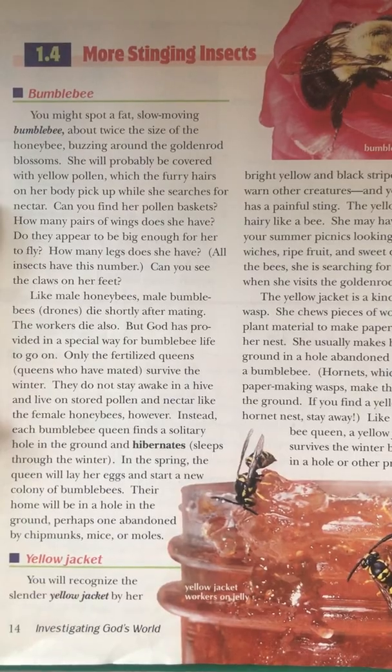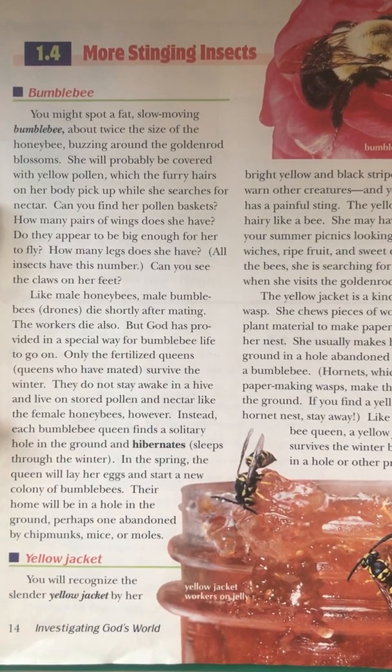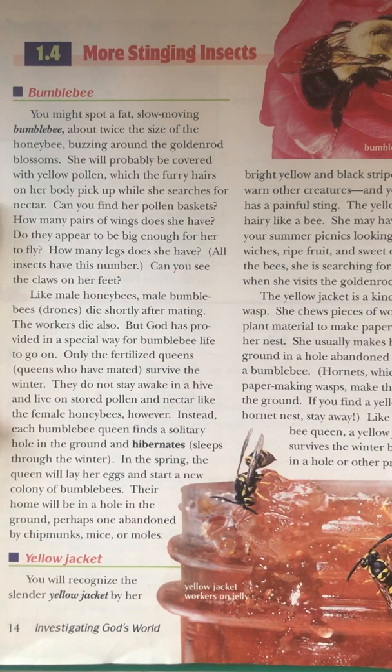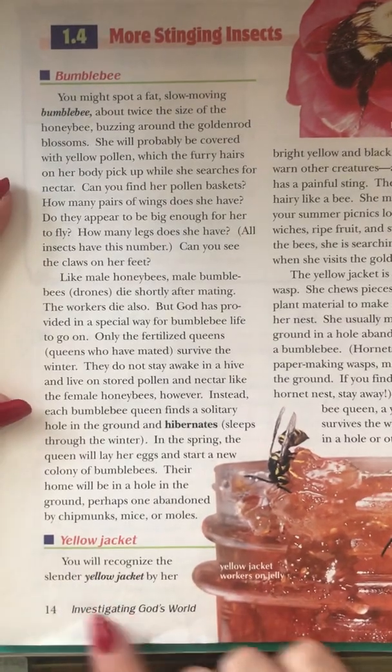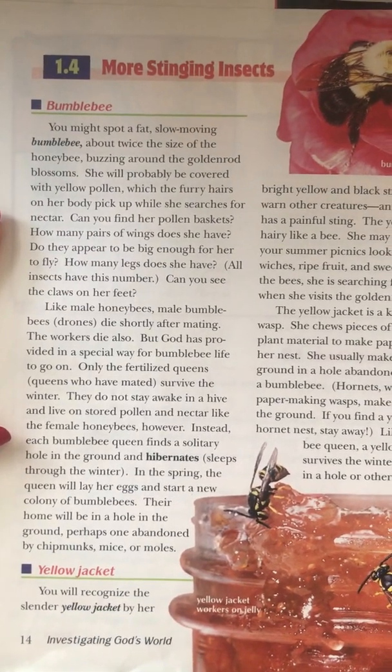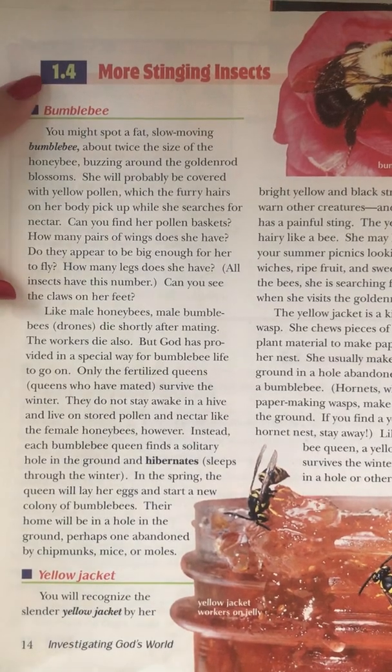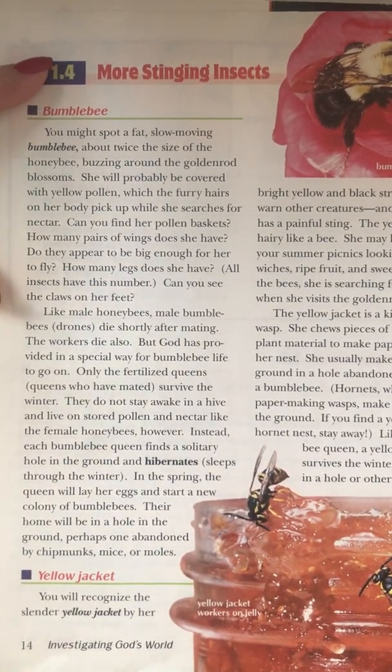And here's our read along for science. So yesterday we went through 1.3 and the comprehension check, and now we're going to do 1.4 in our science book. Just remember that your page number is different than my page number, so take a look at your plans. But either way, as long as you are on unit 1.4 that says more stinging insects, then you'll be okay.